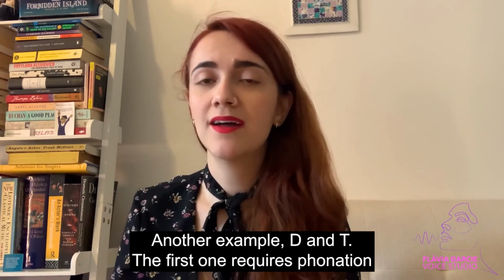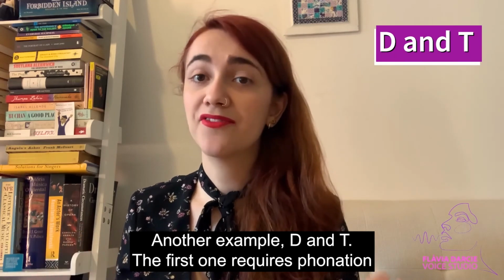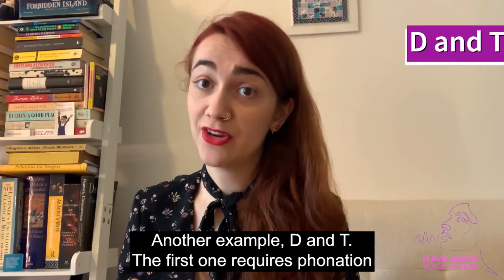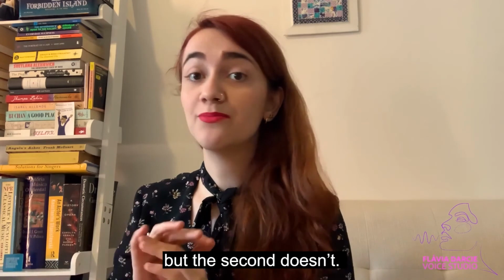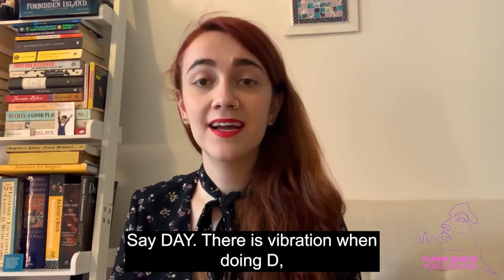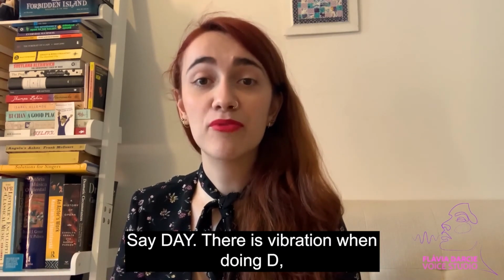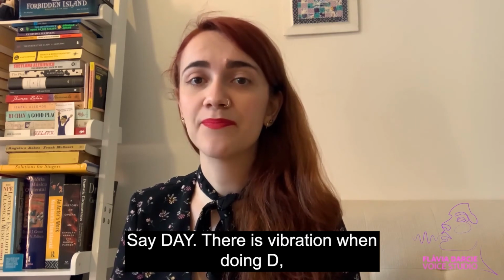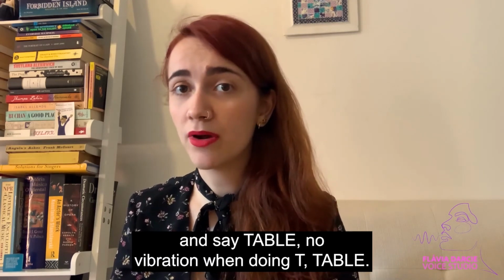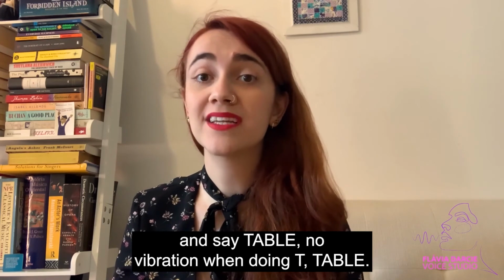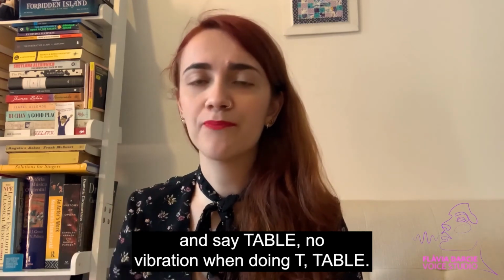Another example, D and T. The first one requires phonation, but the second one doesn't. Say day. There is vibration when doing D. And say table. No vibration when doing T, table.